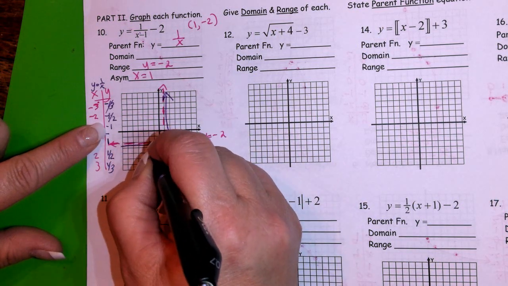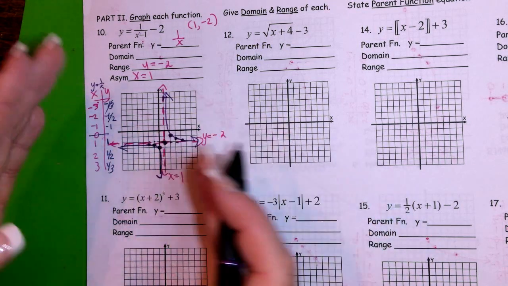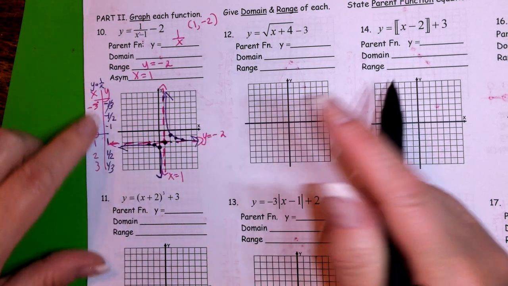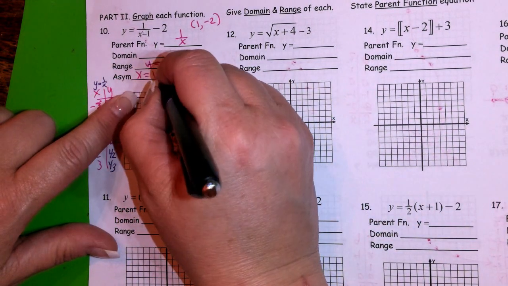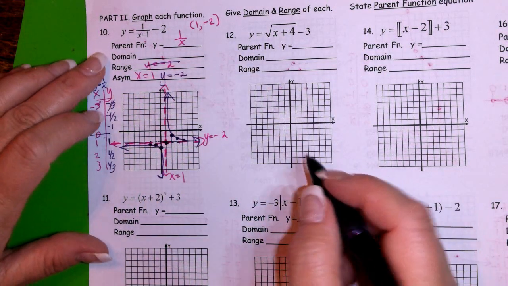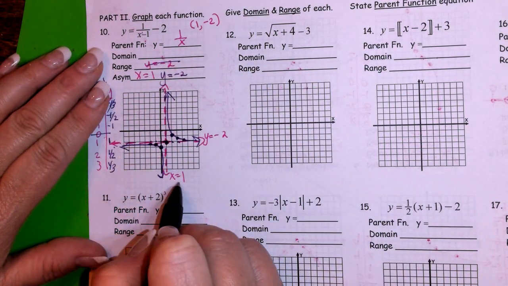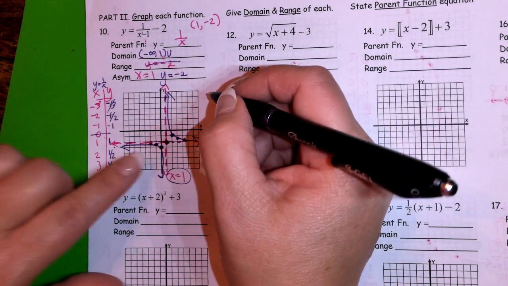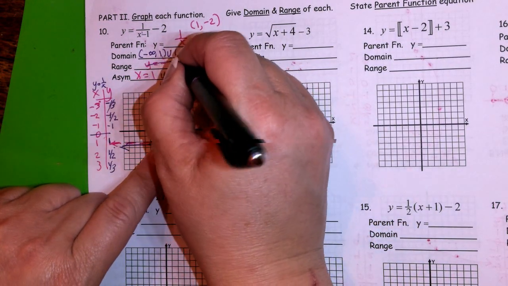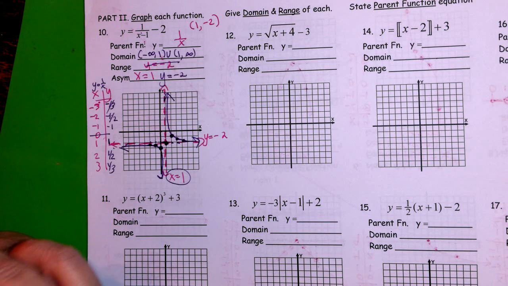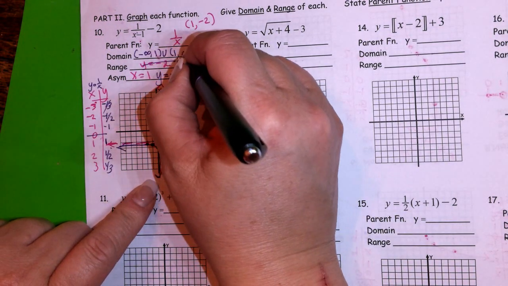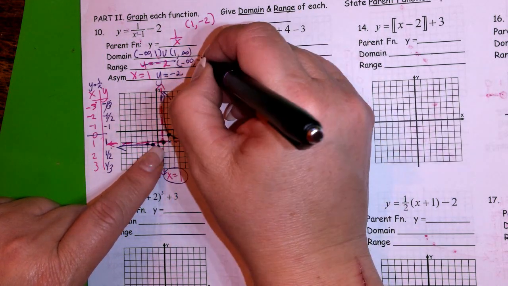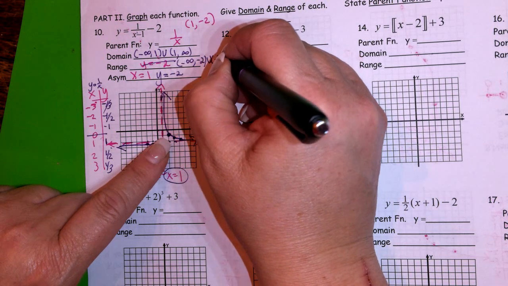So again, it's graphed in quadrants 1 and 3. Of course, it moved now. This is your old coordinate plane. This is your new one. Sorry, I put that in the wrong spot. That should have been y equals negative 2. Your domain goes from negative infinity to 1, union picks back up at 1 and heads off to positive infinity. Your range goes from negative infinity to the horizontal at negative 2, union it picks back up at negative 2 and heads off to positive infinity.